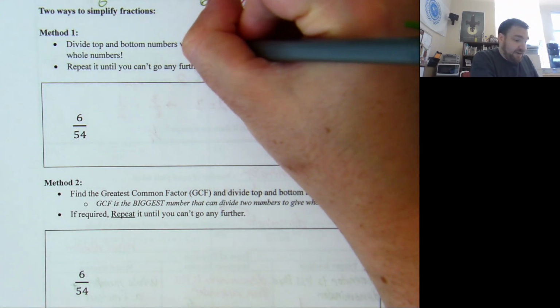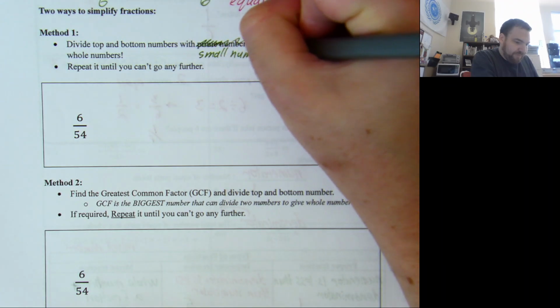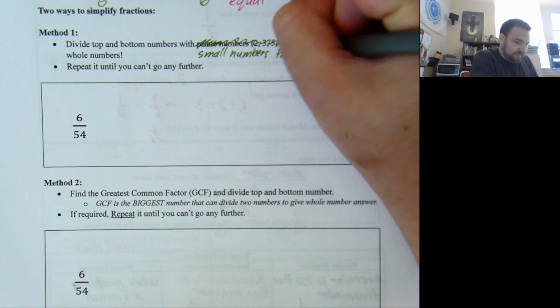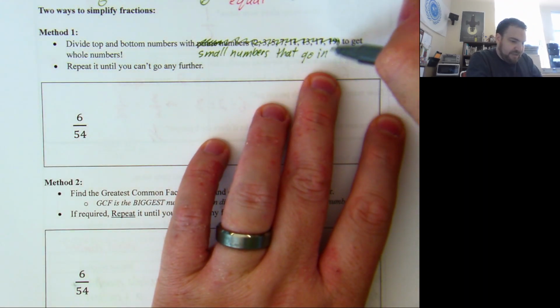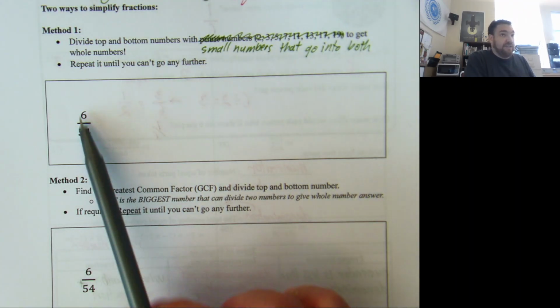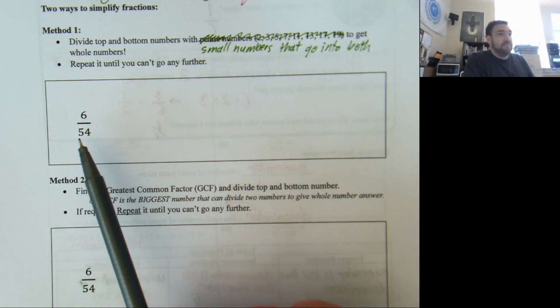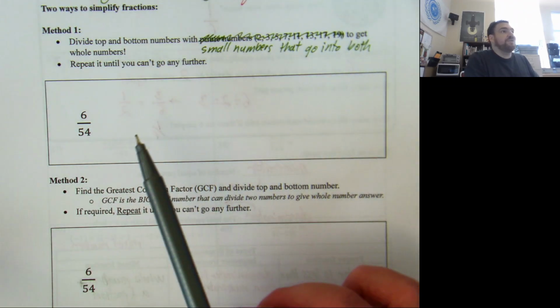I'm just going to say divide the top and bottom with small numbers that go into both. Don't worry about whether or not they're prime. As long as they're small and can divide nicely into these, you're good. So here's how you find those kinds of numbers.